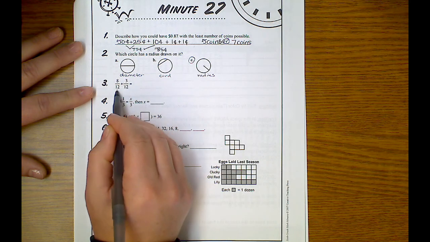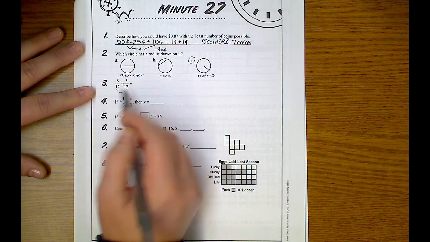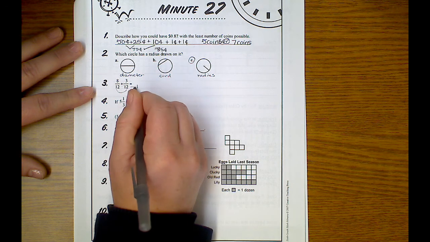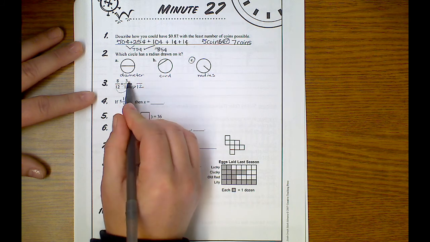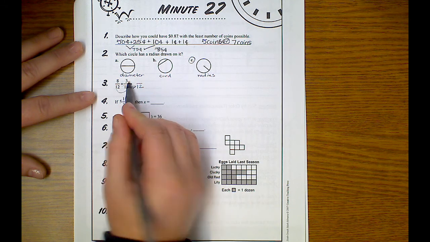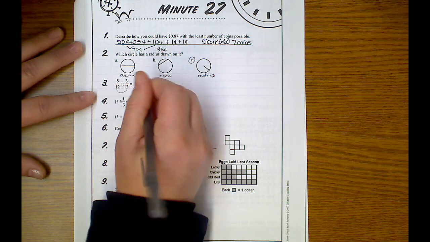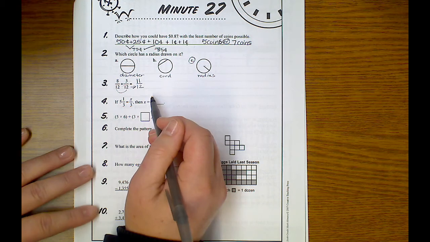Now we have 8/12 plus 3/12. Because we're adding, we have to have common denominators. Since we do, we can bring that part over. So we have 12. No math is needed there as long as they're common. And then we're going to add 8 plus 3. Well, 8 plus 2 is 10, so 8 plus 3 is 11. And 11 twelfths is actually its simplest form.